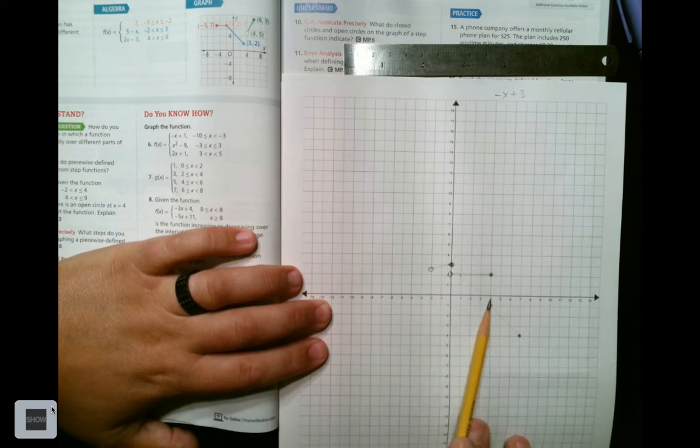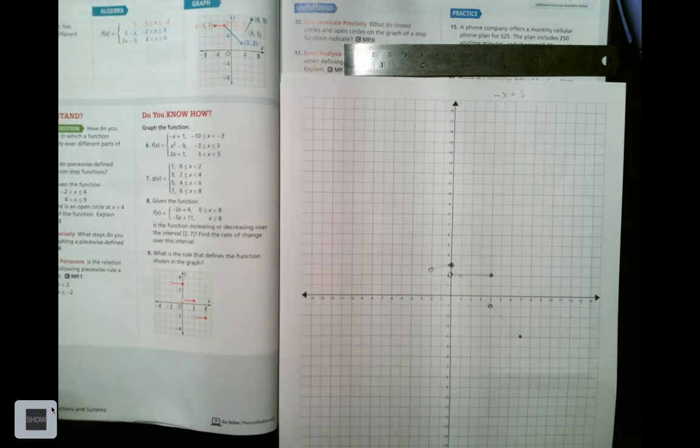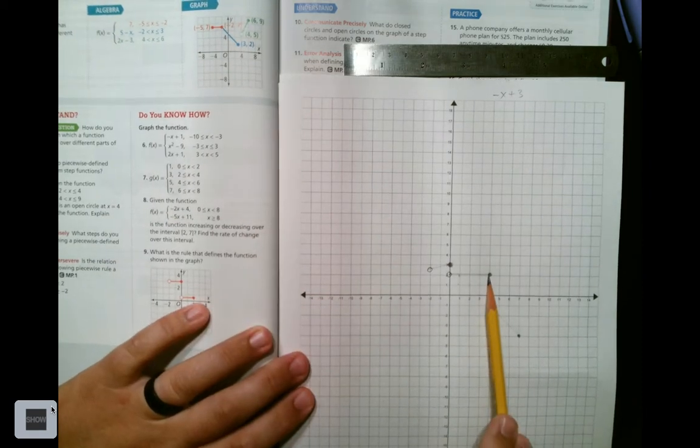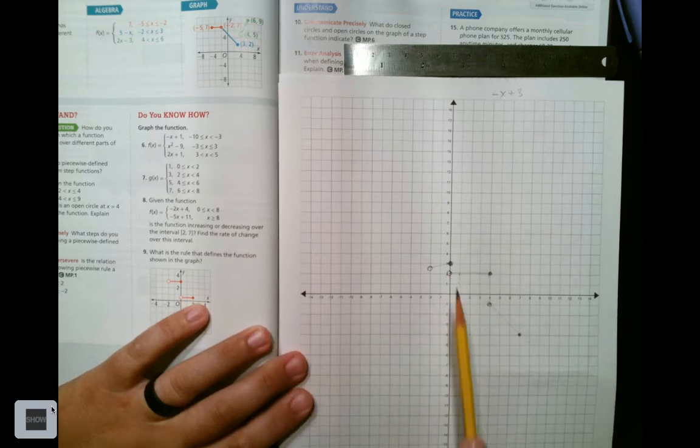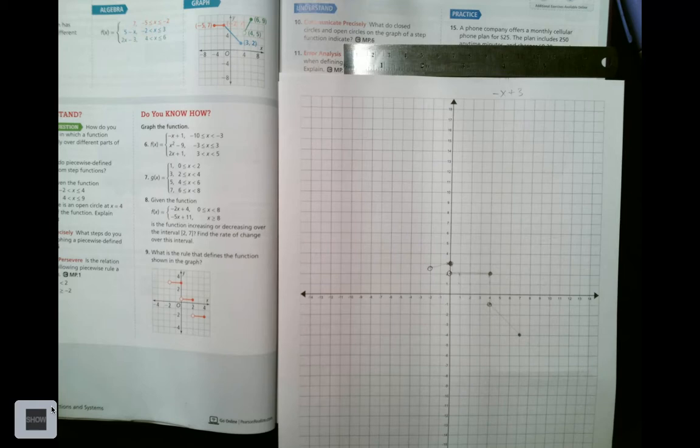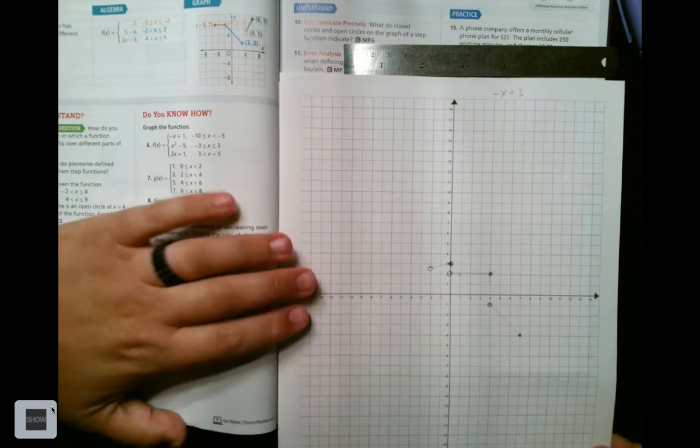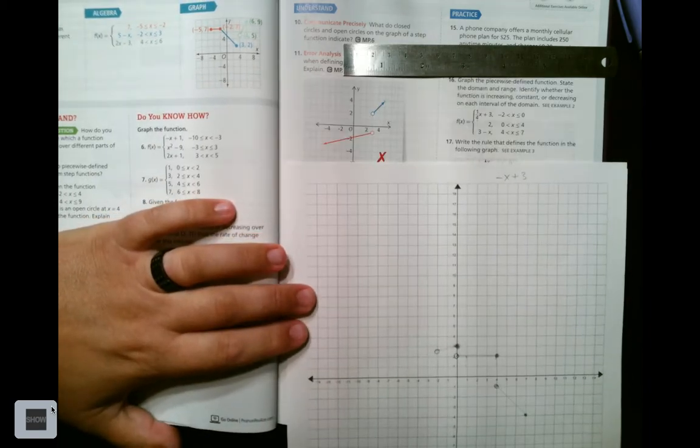Same thing with x equals 4. One is filled in, one is not. You can't have two filled in circles at x equals 4 or at x equals 0. It wouldn't be a function then. So just notice that when they're stacked on top of each other like that, one should be filled in, one shouldn't be.